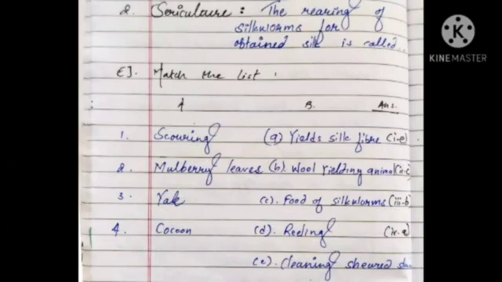Now talking about match the list. In part A, first one is scoury, second is mulberry leaves, third one is yak, and the fourth one is cocoon. In part B, A is yield silk fibers, B is wool yielding animals, C is food of silkworms, D is reeling, and E is cleaning of the skin. And the answer is first के सामने E, second के सामने C, third के सामने B, and fourth के सामने A.